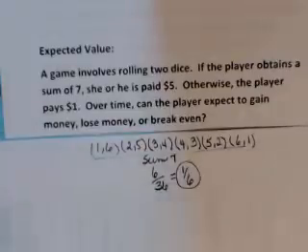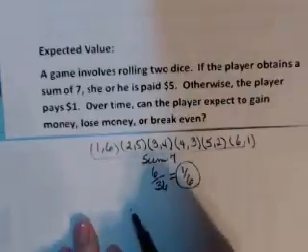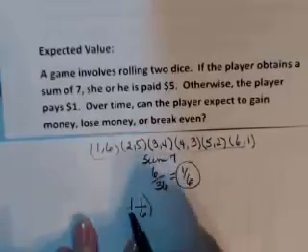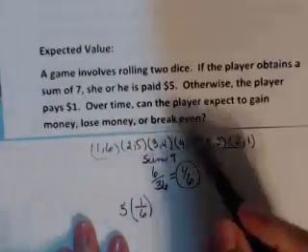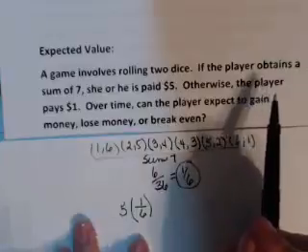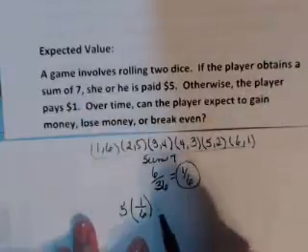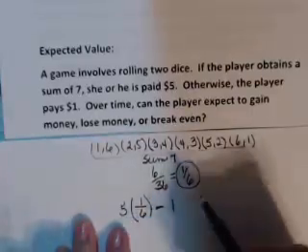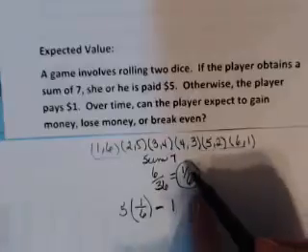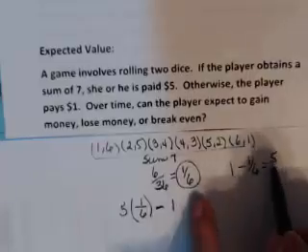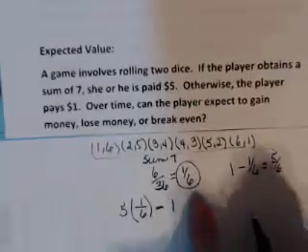So 1 out of 6 times you play this game, you're going to get $5. So we will set that up. The probability of getting a 7 times $5 that you will get paid. And then you're going to pay $1. So that means that you're going to lose $1. And if the probability of winning is 1/6, then the probability of losing is 5/6.